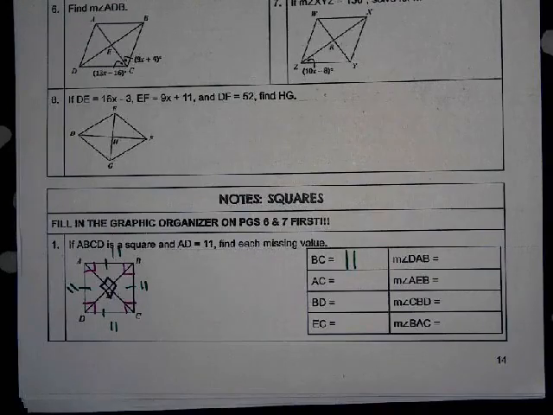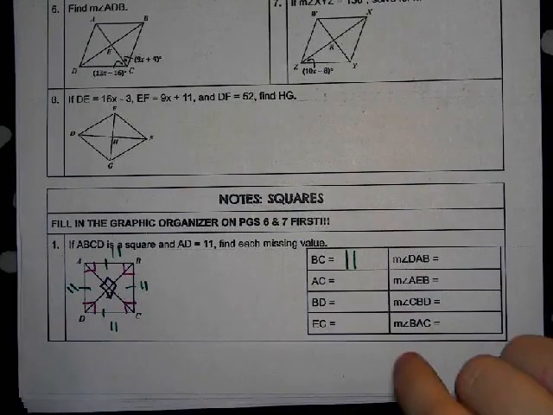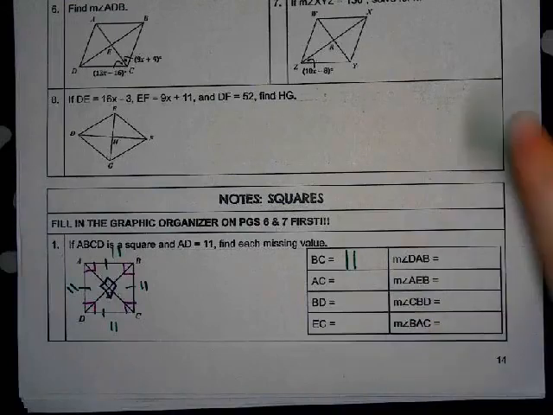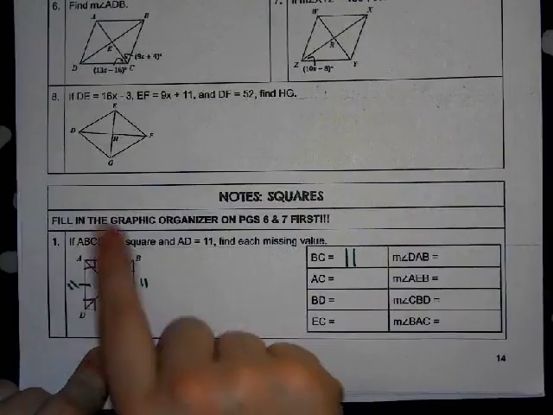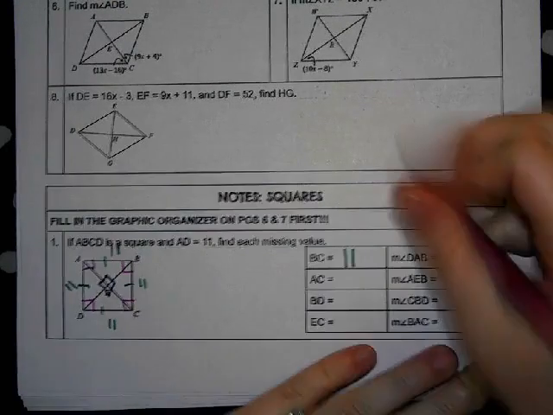Now, looking at the angles, I know all of the angles in this triangle already, so we're going to go and fill those in. DAB is this whole corner angle, so that means it is 90 degrees.